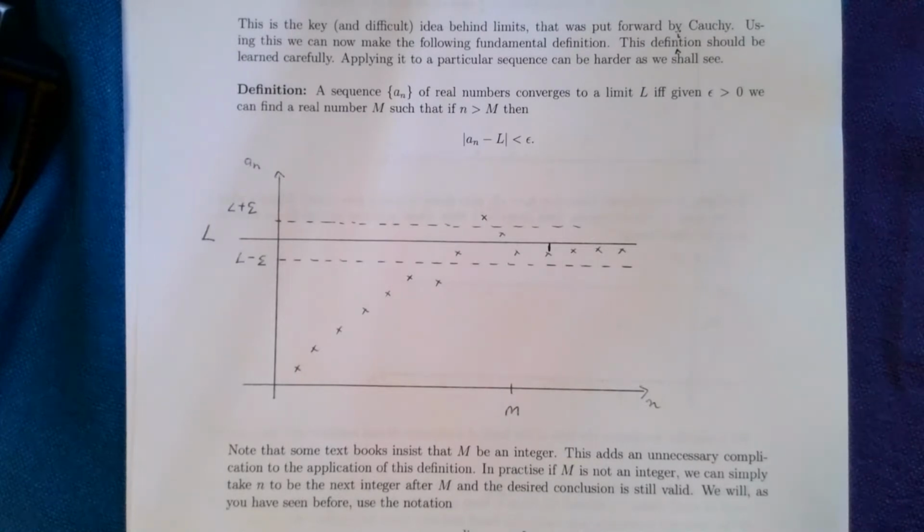So you need to think about that and try and get at least the basic concept into your head before we start to look at how to actually apply this formula or apply this definition.